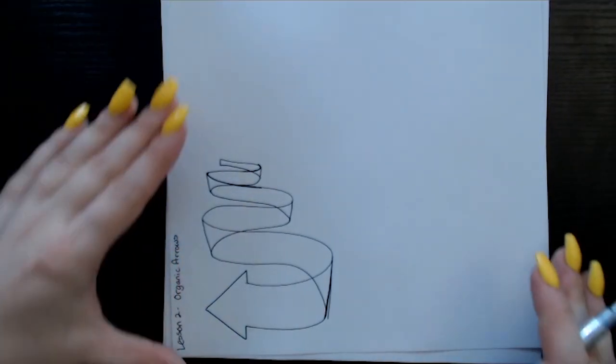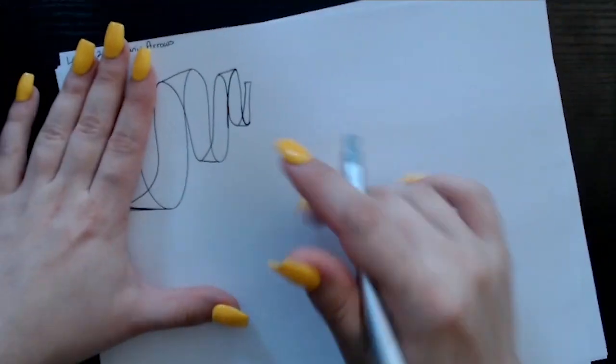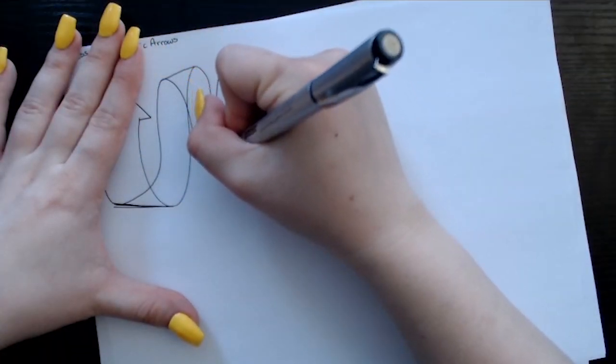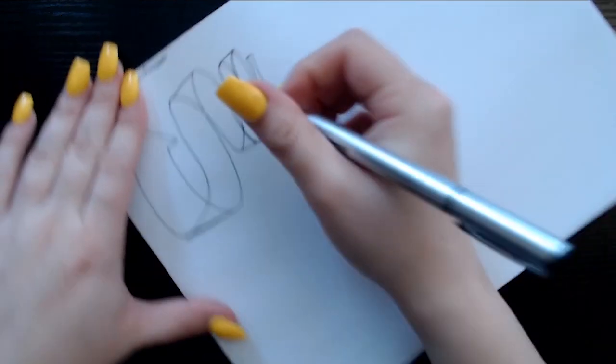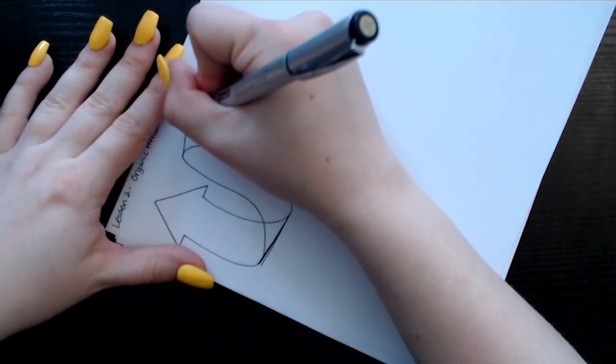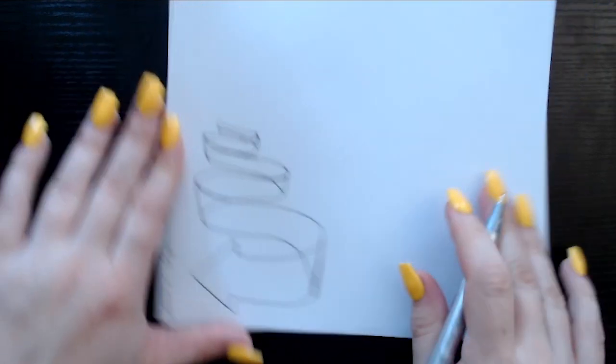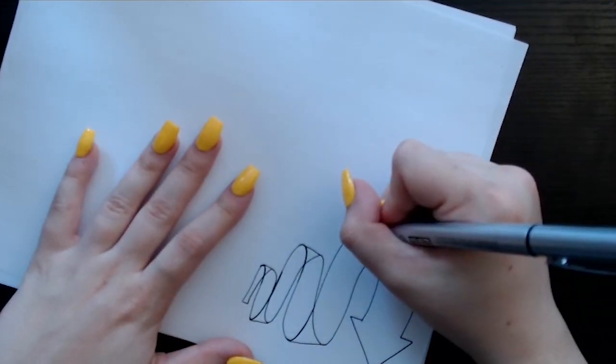I think that's working out for me, and that's what I'm going to do. If putting down the shading works out better for you first, then do that. So this is what I'm going to do.